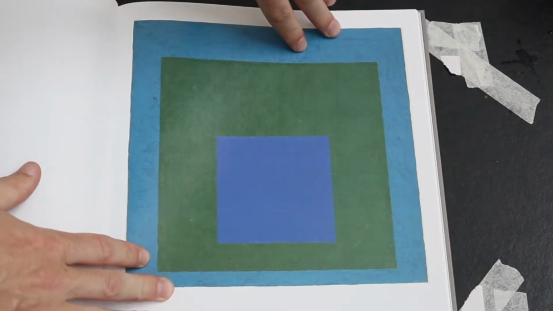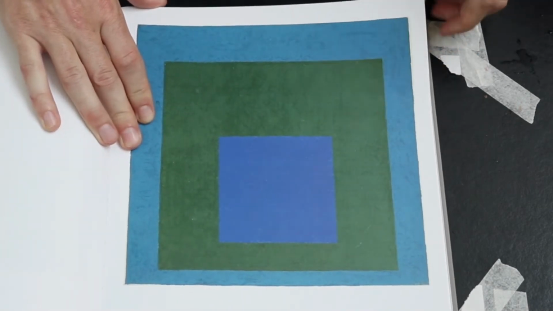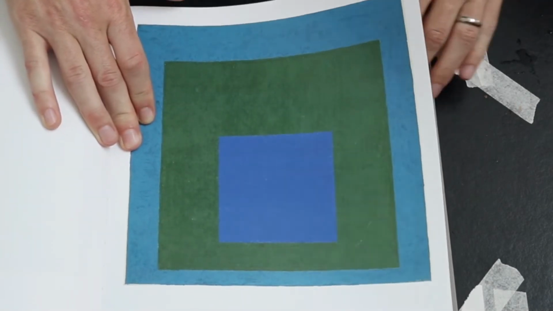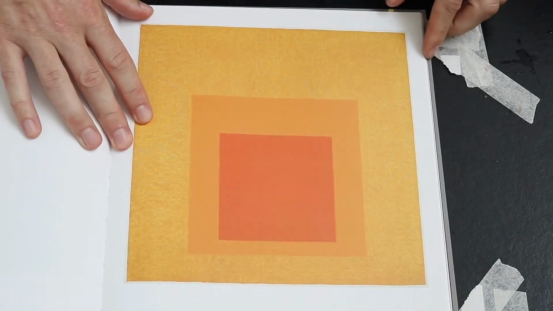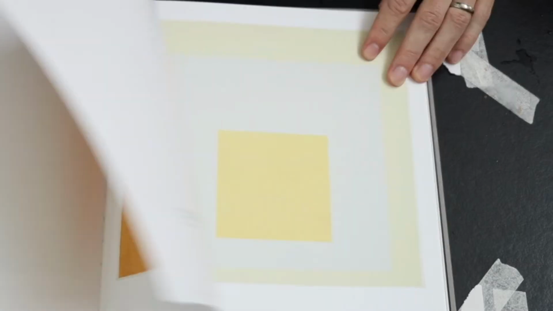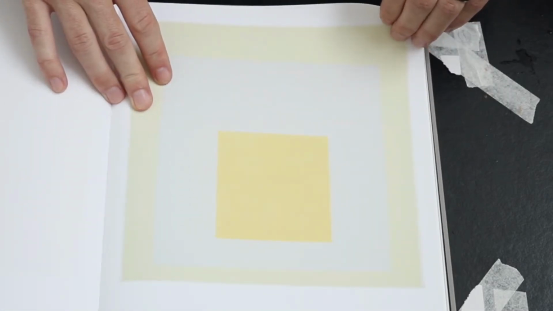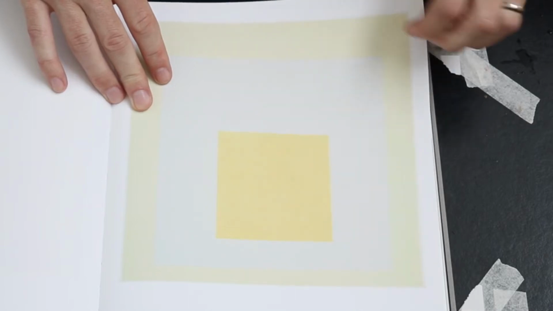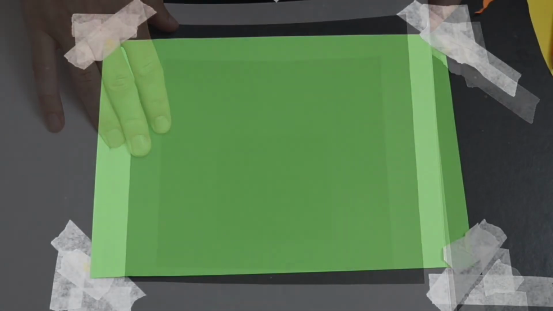Albers made more than 1,000 of the homage works over a period of 25 years, including paintings, drawings, prints, and even tapestries. The homages are based on a mathematically determined format of several squares, which appear to be overlapping or nested within one another. Albers used the squares to explore how we experience colour, and we all experience colour differently.